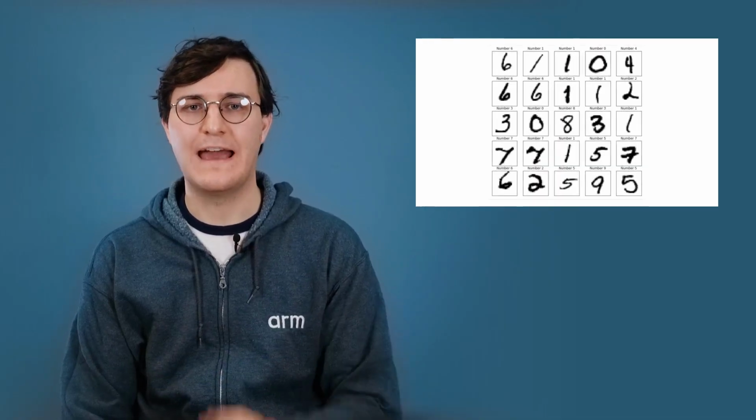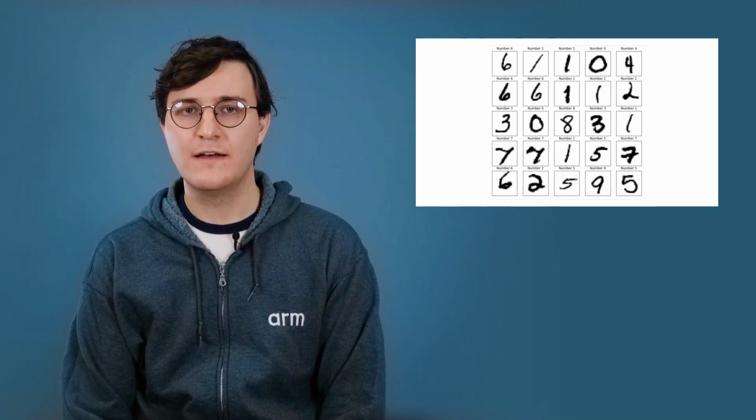Then we introduced the MNIST dataset and guided you through building your first artificial neural network. You've now seen how to prepare data, define a model, and train a network to recognize handwritten digits.